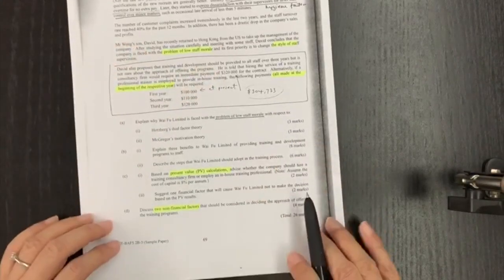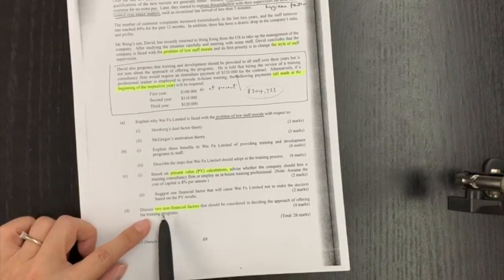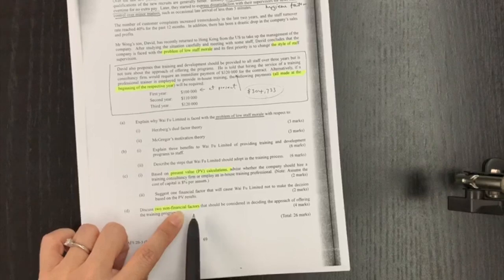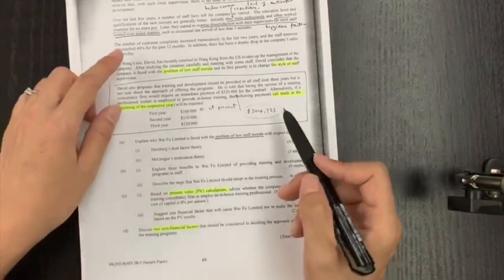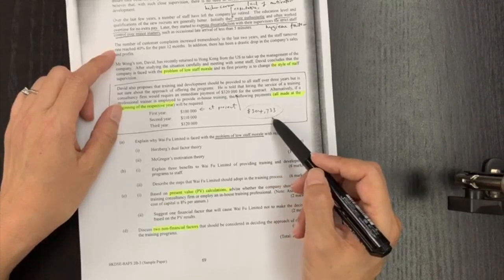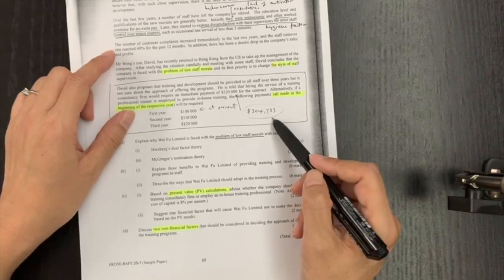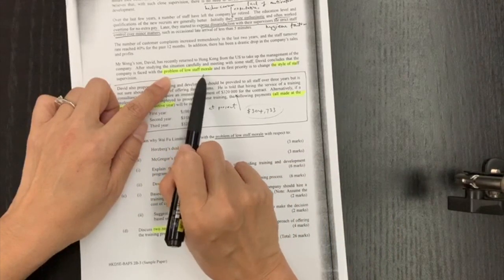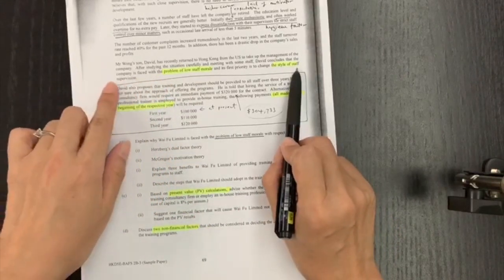However, if you look at part D, discuss two other non-financial factors. So this time, we don't look at money. We don't look at the amounts, but at some other things we should consider. Look at the amount here. Even though this is smaller, 300,000 is not a small amount to the business, right? The problem is about solving low staff morale, so that's why we give people training.